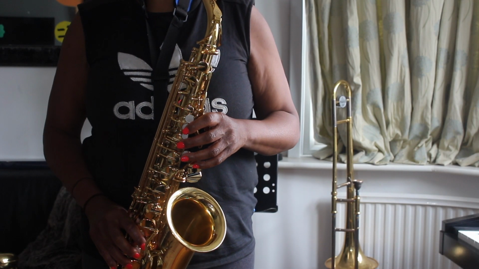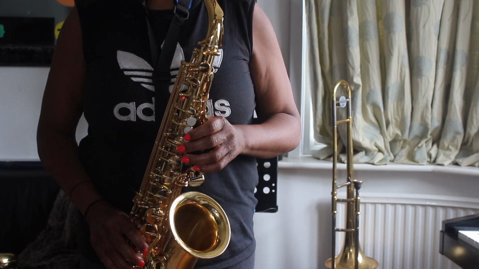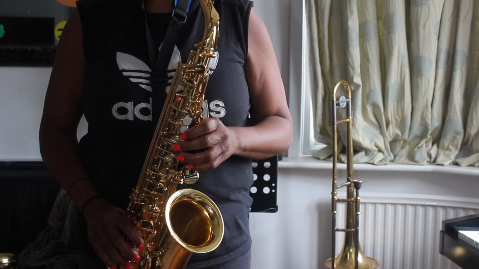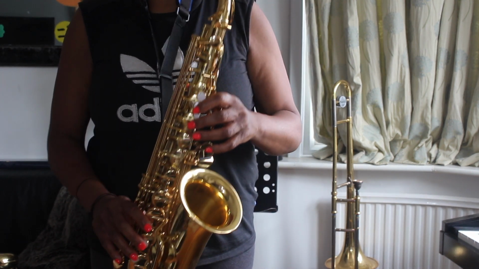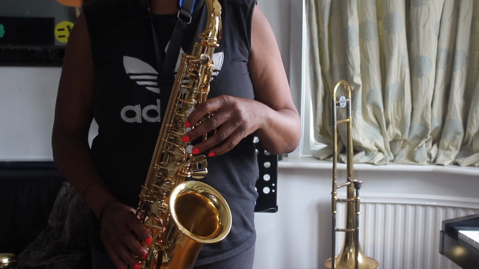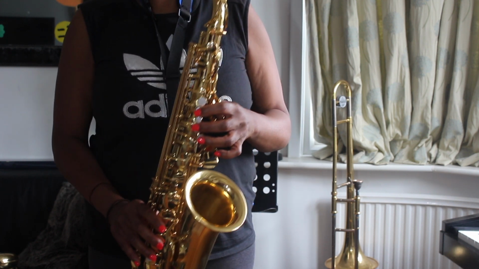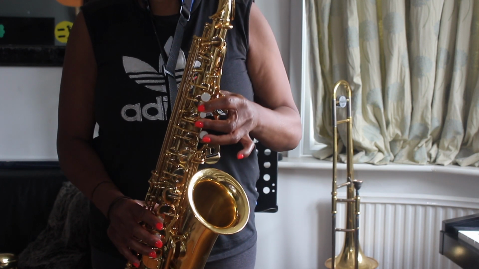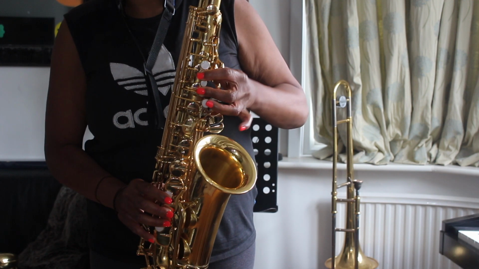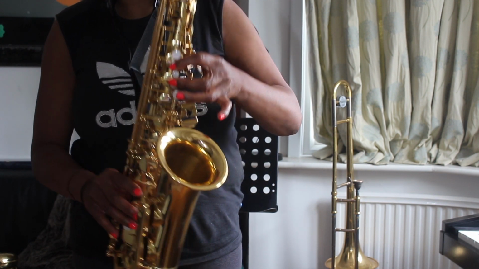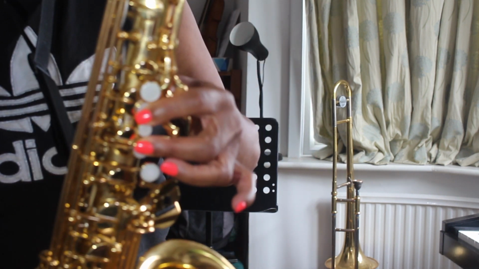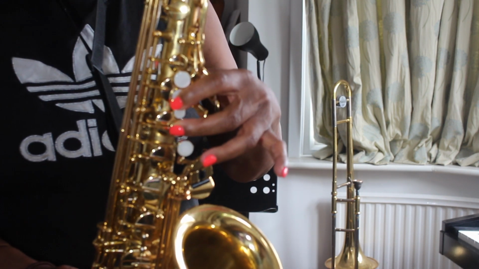Now, to play the note B flat, there are actually 3 different ways that you can play the note B flat on your saxophone. The most common way, and the way that most beginners learn, is what I'm going to show you. And it's quite easy. You use your A position, so you play your note A like this. You all know how to do that. We're doing it without the octave key.